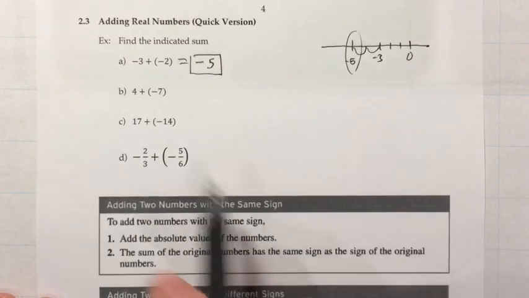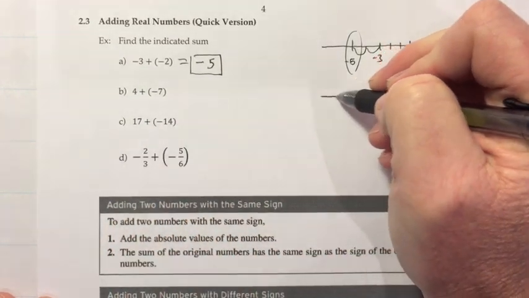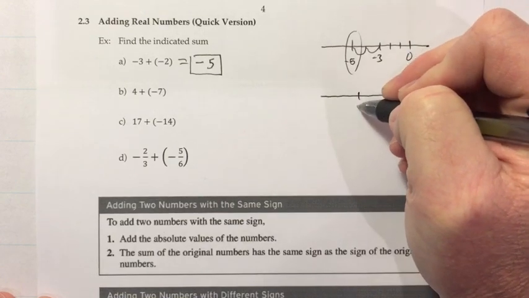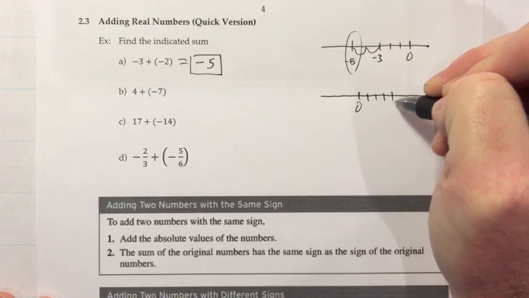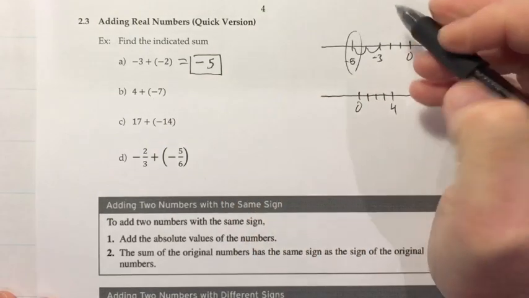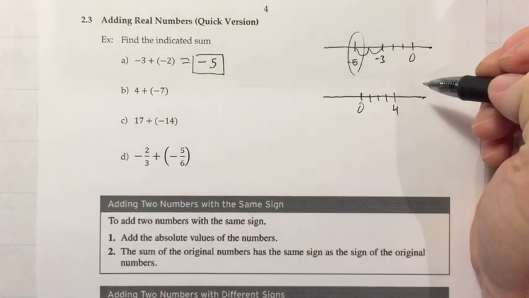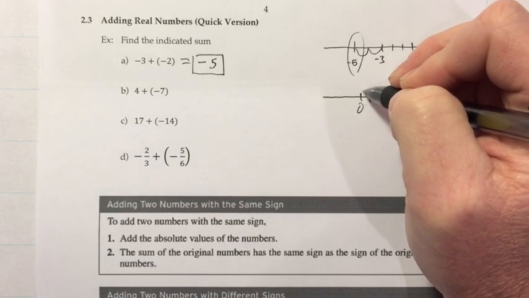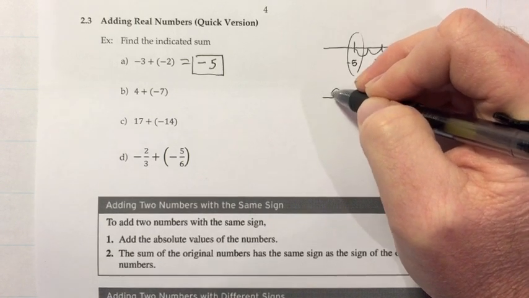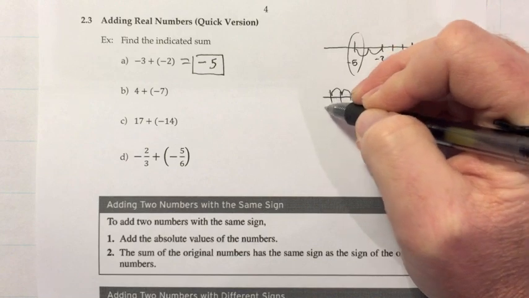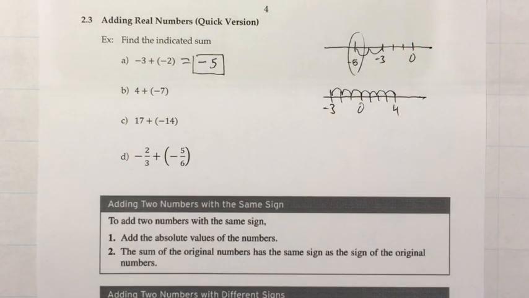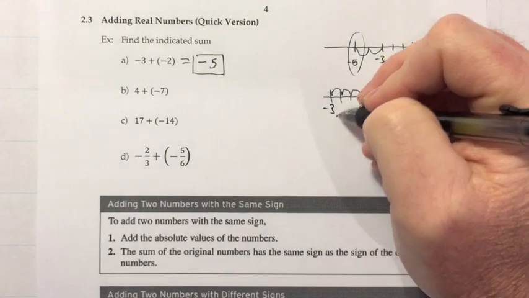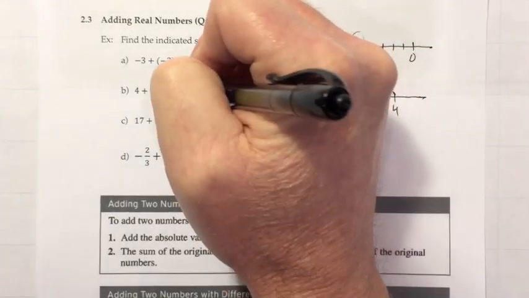All right, but what if it's different? What if it's 4 plus -7? Okay, so now you're on the number line. You start out at 4 positive, so you're over here on the right. Somebody says add a -7, so essentially you're adding a move of 7 to the left. So from 4, 1, 2, 3, 4, 5, 6, 7 to the left, and that ends up being 3 notches to the left of 0. So the answer there would be -3.